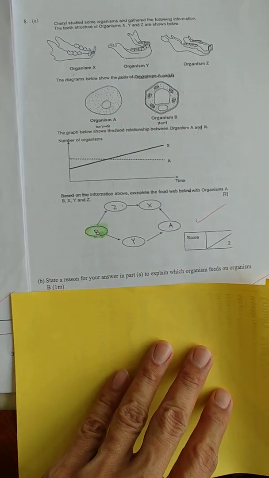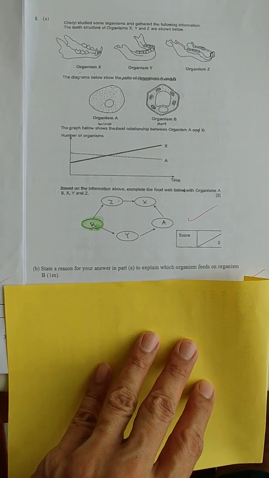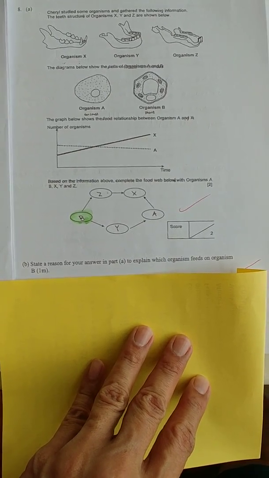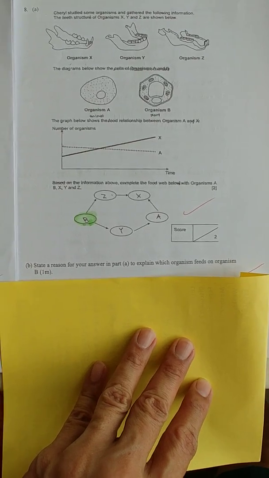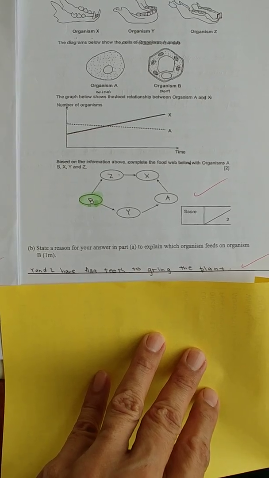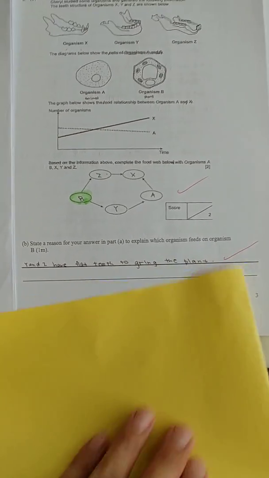And usually they'll ask the final question. State a reason for your answer in part A to explain which organism feeds on organism B. So the answer is quite straightforward. Y and Z have flat teeth to grind the plants.